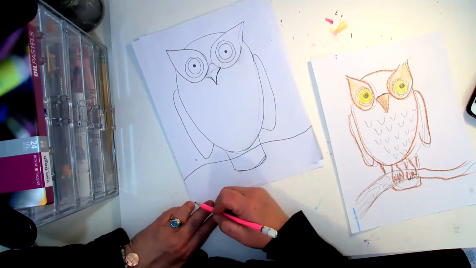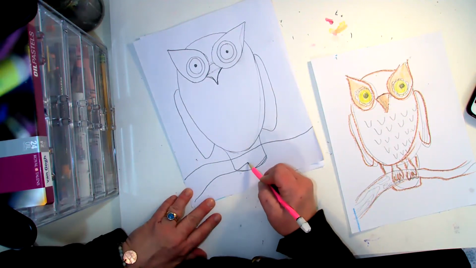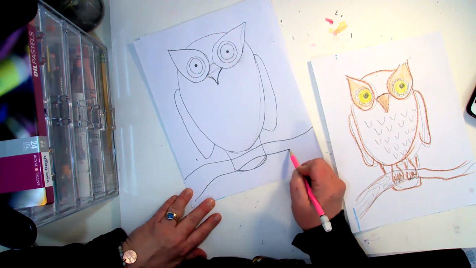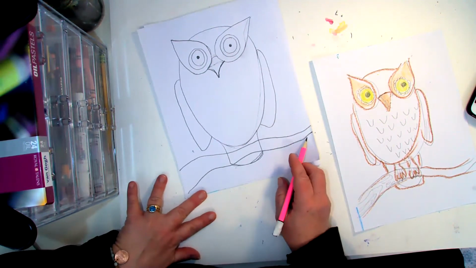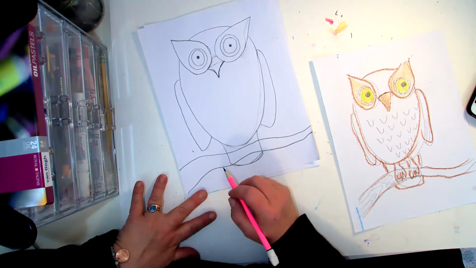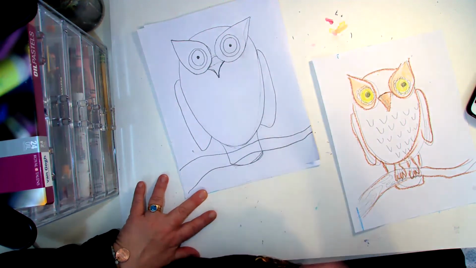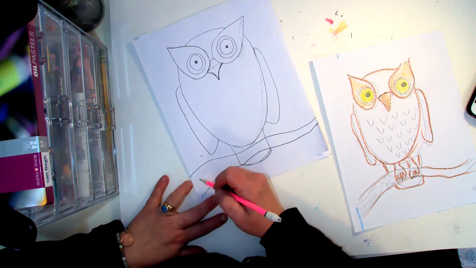So I'm gonna make it thicker on this side and make it also a gentle wavy line, but imagine that it's a tree branch, so it might get smaller on the other side. You see how this is different than here? Now, if you didn't do that, it's okay. It just makes it look a little more realistic. And I'm trying to teach you guys some of those details.